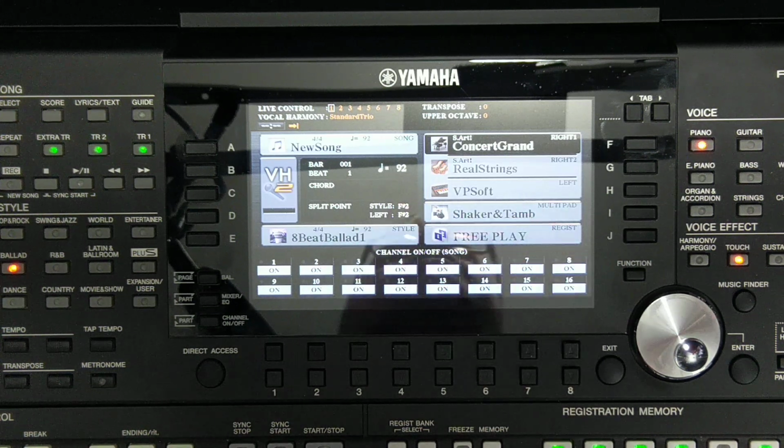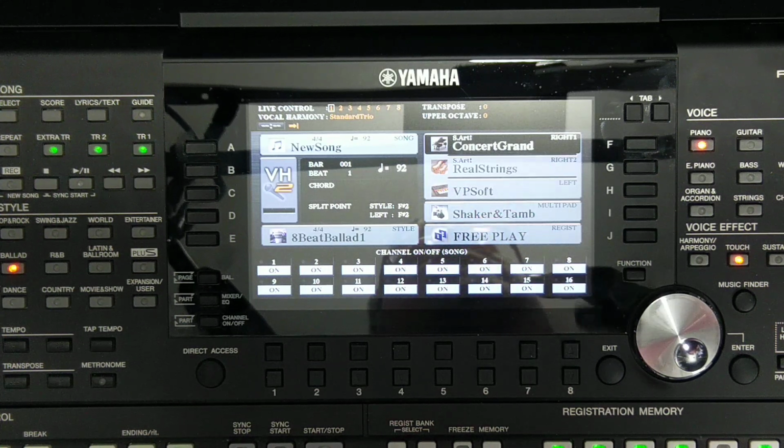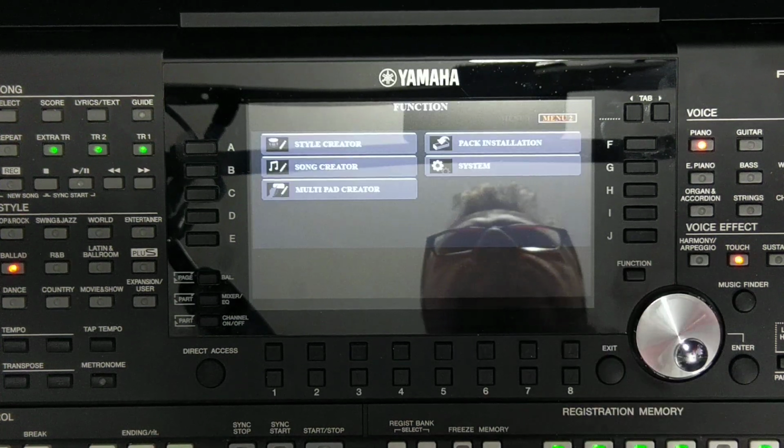But in this model you could do this using Song Creator or Style Creator. But Style Creator is not very convenient for beginners, so I will show you the better way. I think it's a better way. Maybe it's not so obvious, but okay. So, stop the digression.